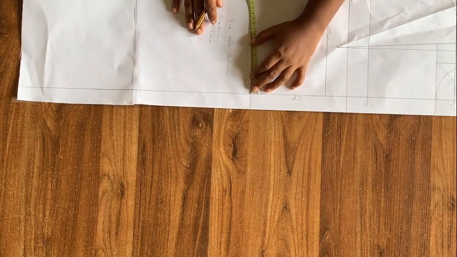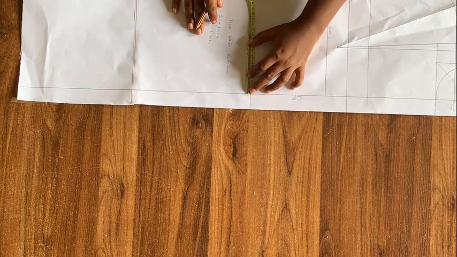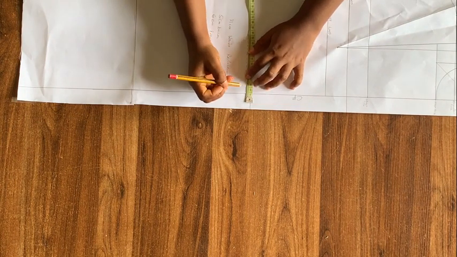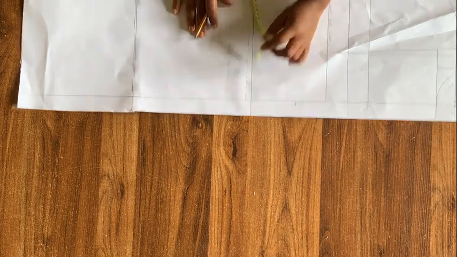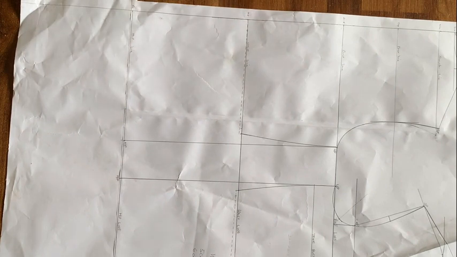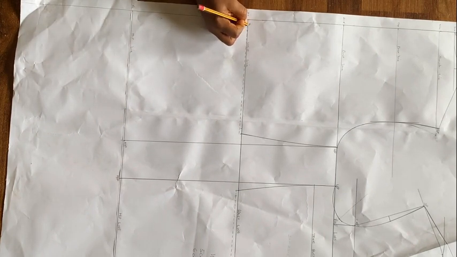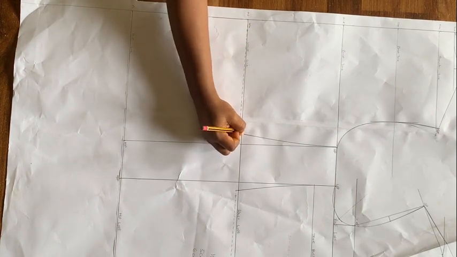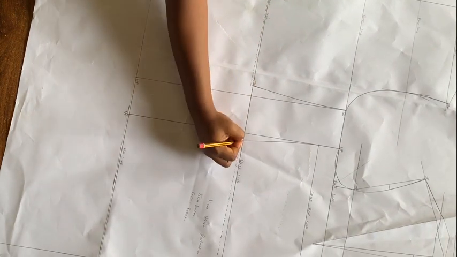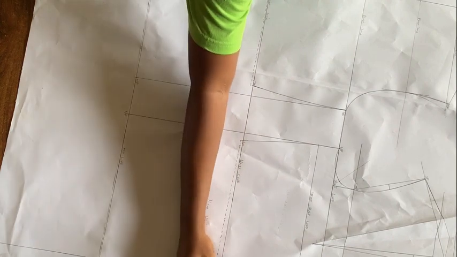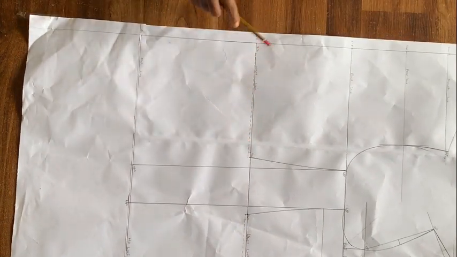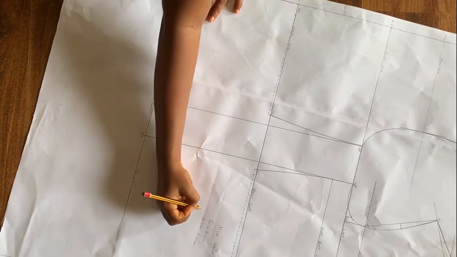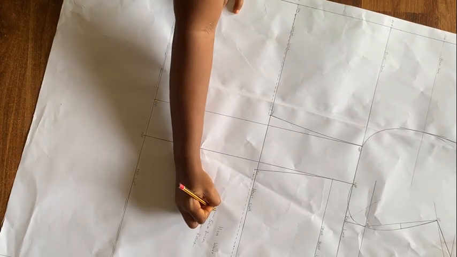So here I've marked my 2 cm for the center back, 1 cm for the side back, 1 cm for the side front, and then 1 cm for my center front. Now this 1 cm in center front is very important, especially if you're going to be putting a seam on that center front. But if there won't be any seam, then you just have to extend it to the neck point, and then you leave it like so. So 2 plus 1 plus 1 plus 1 is going to be giving us 5.